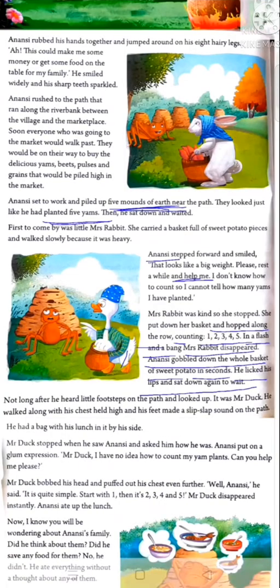So, from this particular paragraph, we get to know that Mrs. Rabbit was kind. Therefore, when Anansi asked her for help, she did not hesitate. She put down her basket and went to help. She hopped along the row, which was created by Anansi, the 5 mounds of earth, but Anansi had told the rabbit that these were planted yams. The rabbit did not know the actual thing, so to help, she just hopped towards the row and started counting by hopping.